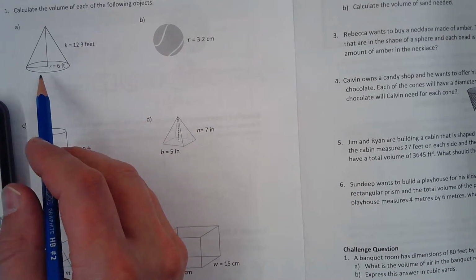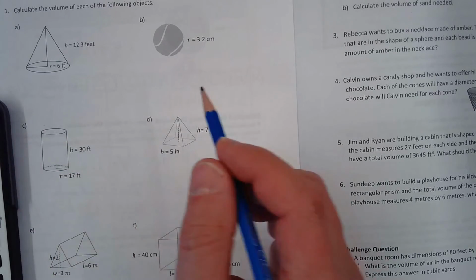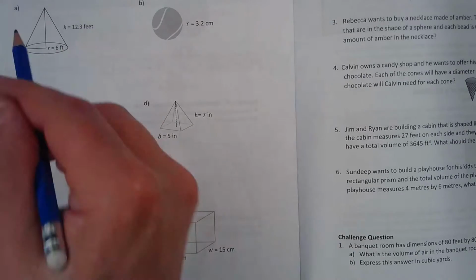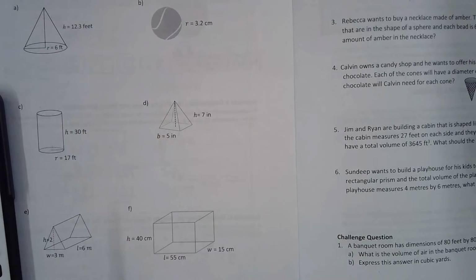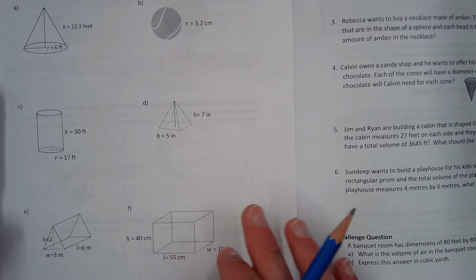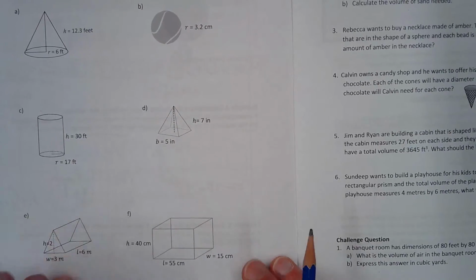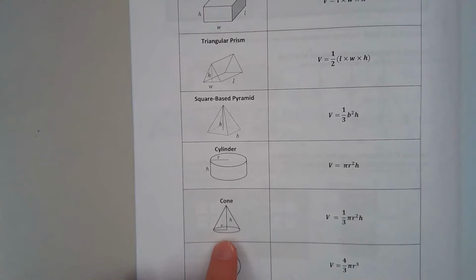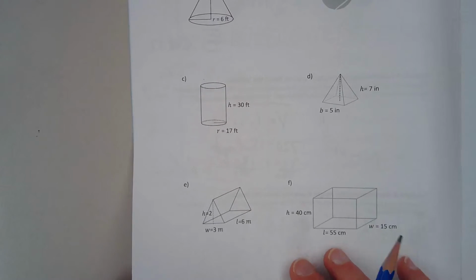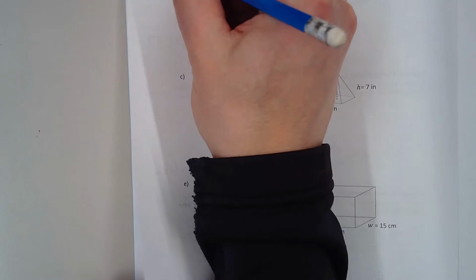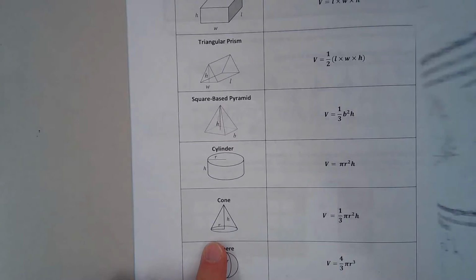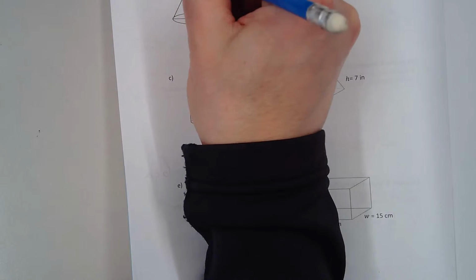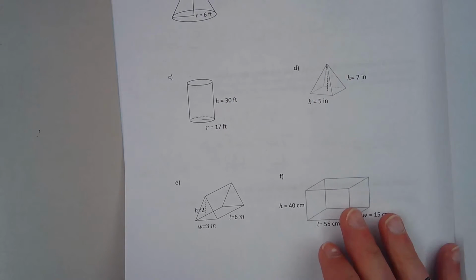Okay, same thing. So number 1, find the formula. In fact, if it were me and I wanted to be efficient, I might just go find all the formulas and write them in for each question before I do anything, right? The first one is called a cone. That's the cone. So I would just write the volume of a cone is 1/3 pi r squared h. Okay, so I'll write that in.